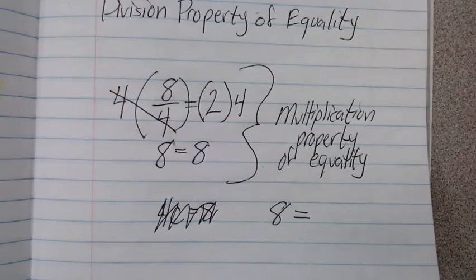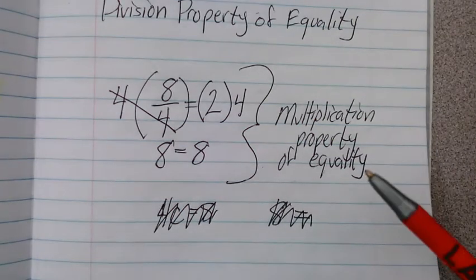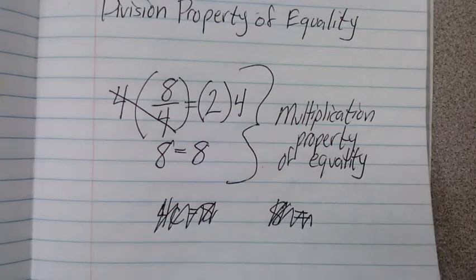equals, and just give me 1 second. I want to find you the correct example for this one.